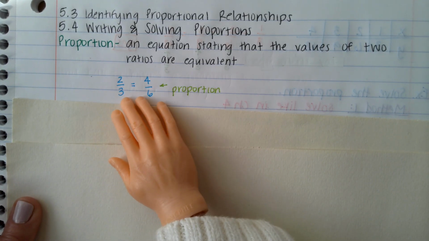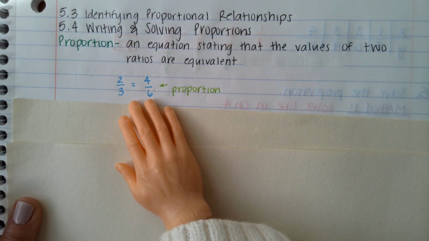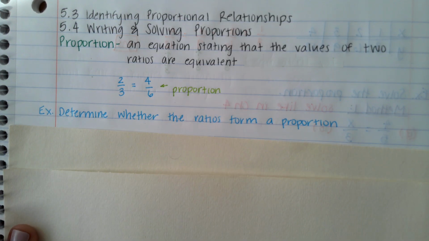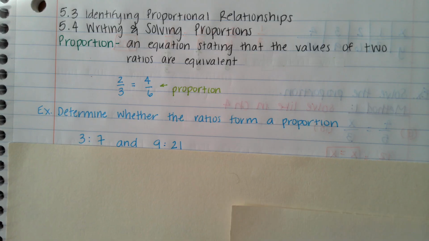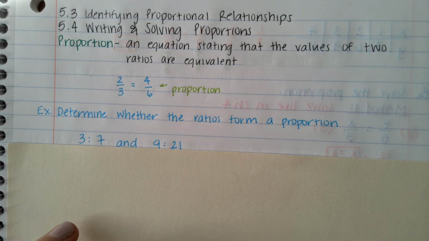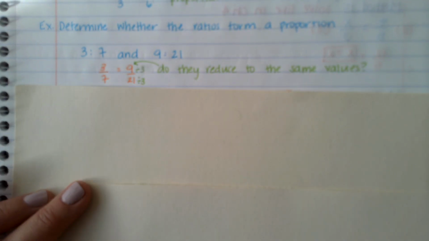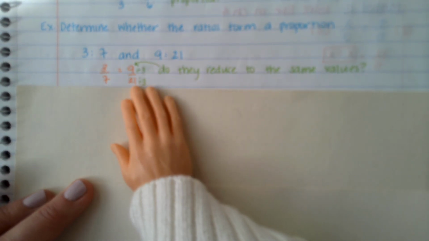We know that these are equal because they will reduce to the same value, and when they are equal, they form a proportion. So we're going to determine whether the ratio forms a proportion. If I have 3 to 7 and 9 to 21, I'm going to rewrite those as fractions and say 3/7 is equal to 9 over 21.